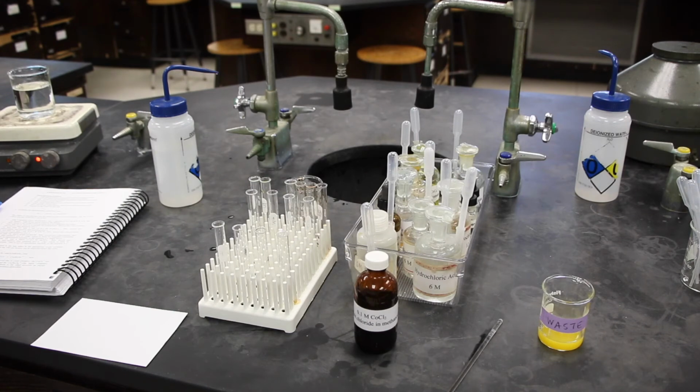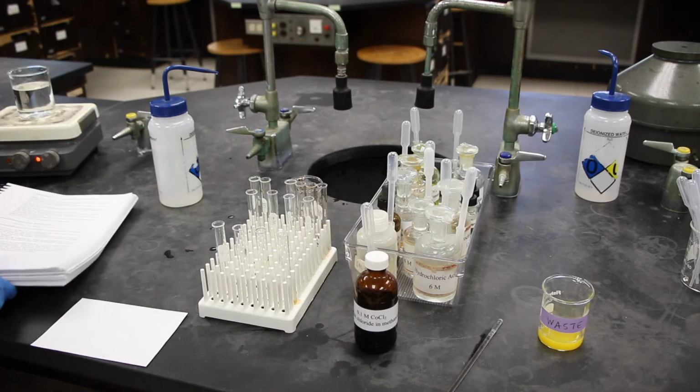In part D, we're going to investigate another complex ion equilibrium, and this one is going to be temperature dependent. The complex ion on the left is called the chloro complex, and the one on the right is called the aqua complex, and that one is pink. The chloro complex is purple-blue. The first thing I needed to do was to make a hot water bath, and I already put water in a beaker, and we're heating that up.